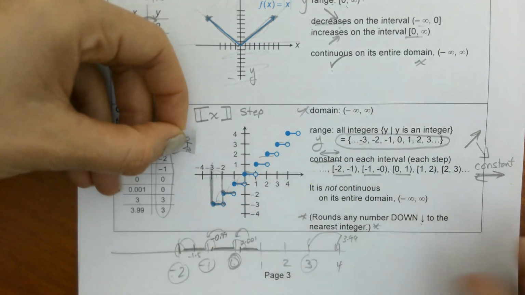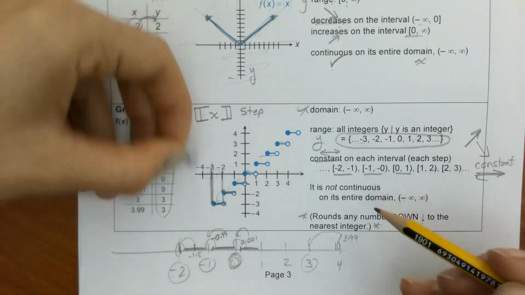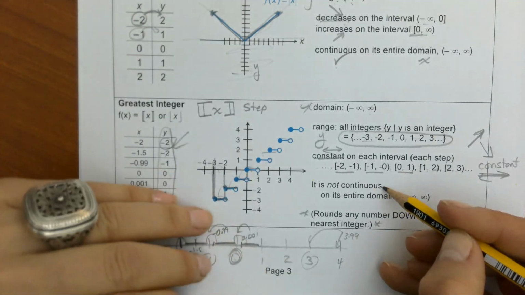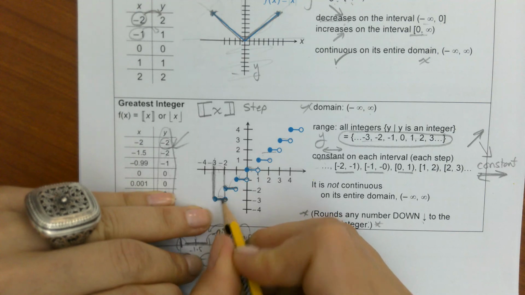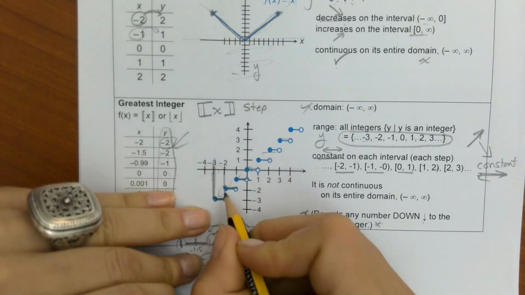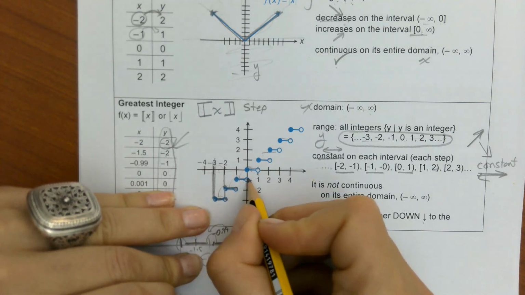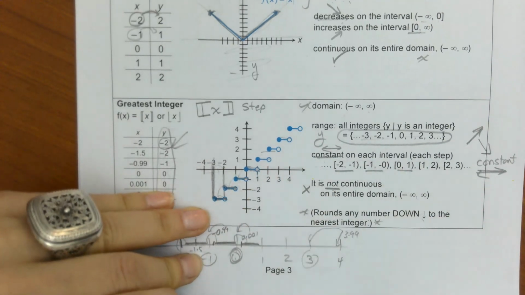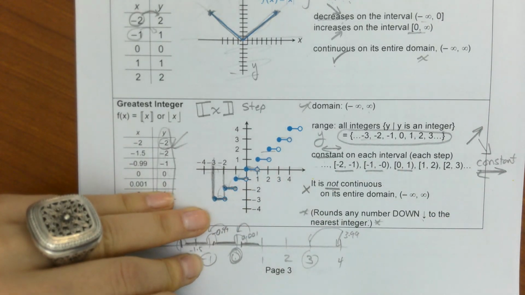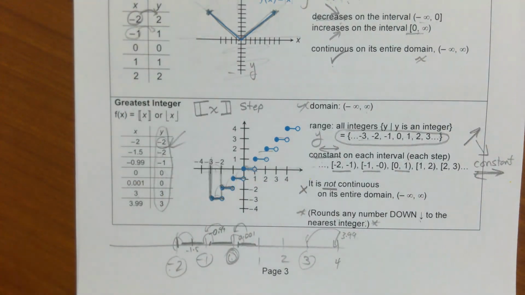Not increasing, not decreasing. So is it continuous? Can I draw this function without lifting my pencil? No, I have to draw, lift my pencil, draw, lift my pencil, draw, lift my pencil. So it's not continuous. Okay? So that's the greatest integer function.